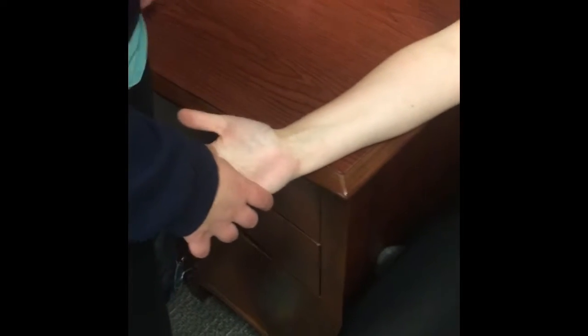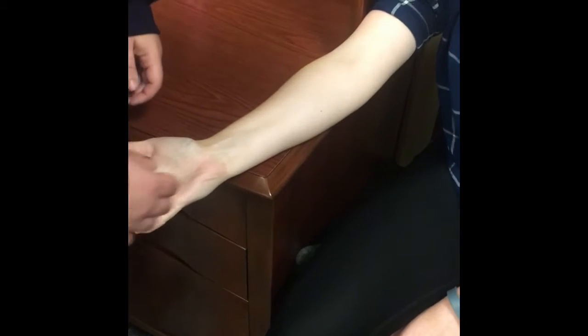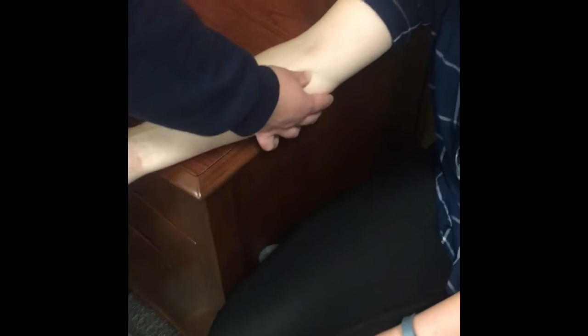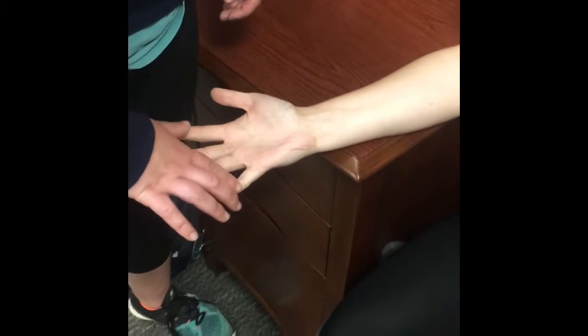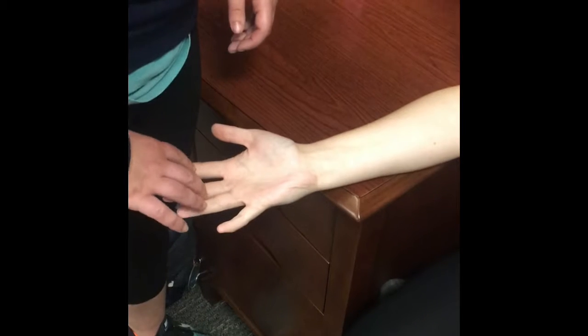For flexor carpi radialis, the origin is the medial epicondyle, and it inserts into the bases of the second and third metacarpals. For flexor digitorum superficialis, the origin is the medial epicondyle, the coronoid process, and the anterior oblique line of the radius. The insertion is the middle of the phalanges 2 through 5.